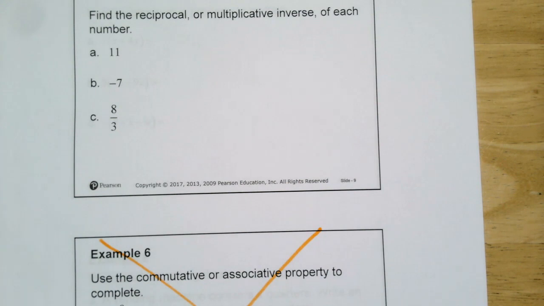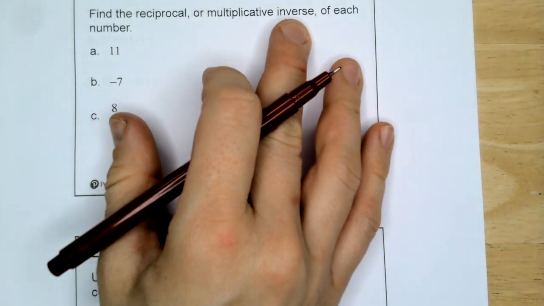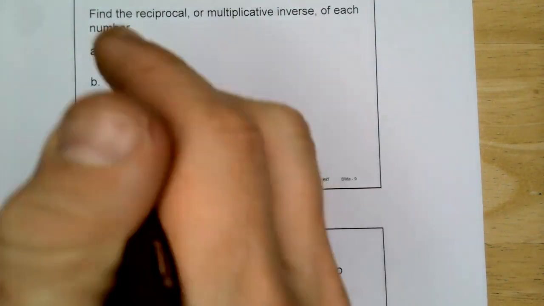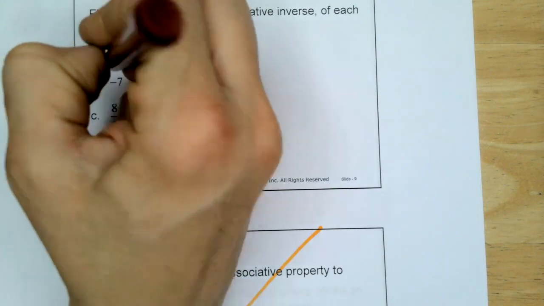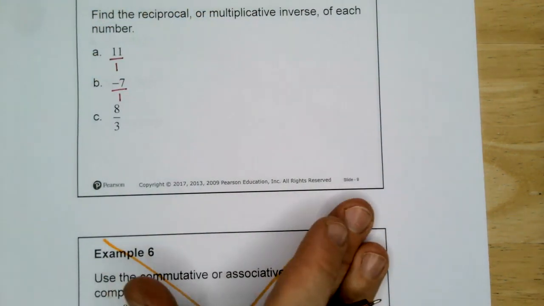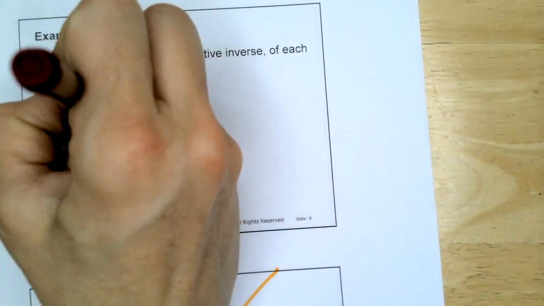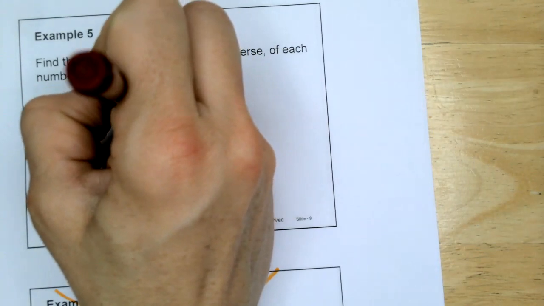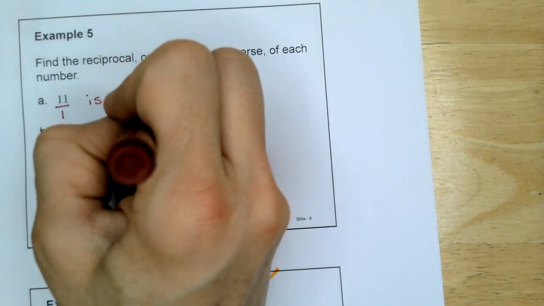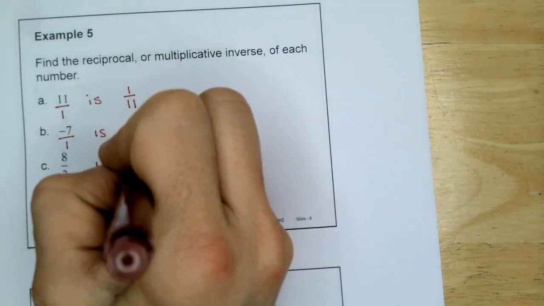Now we're going to do reciprocal. The reciprocal is the same as the multiplicative inverse of each number. So if it's not a fraction, turn it into a fraction. Step 1, 11 becomes 11/1, -7 becomes -7/1, okay? Multiplicative inverse of 11/1 is, don't change the sign, 1/11. -7/1 is -1/7. 8/3 is 3/8.